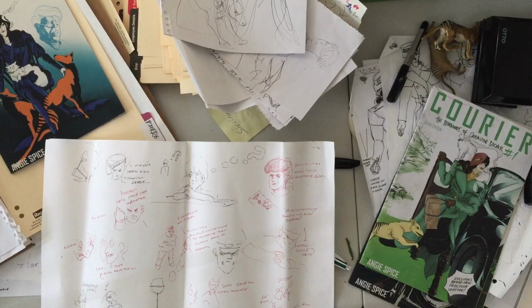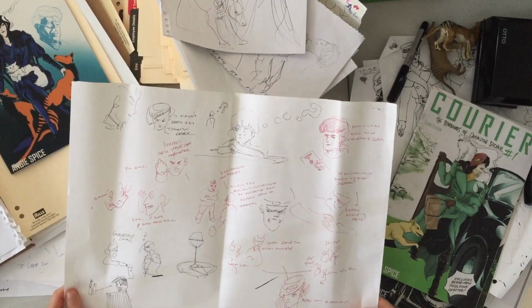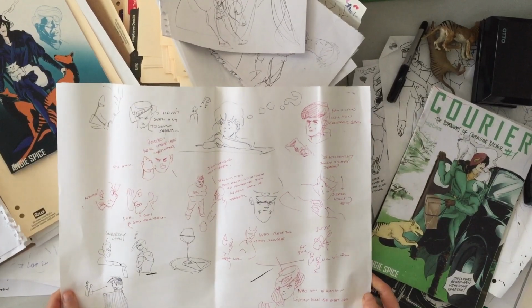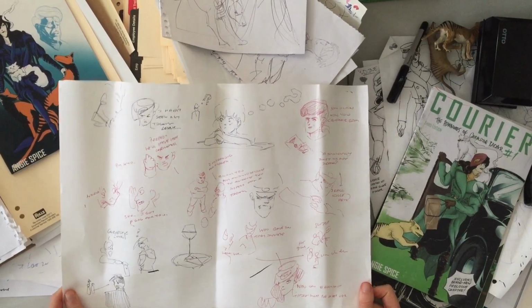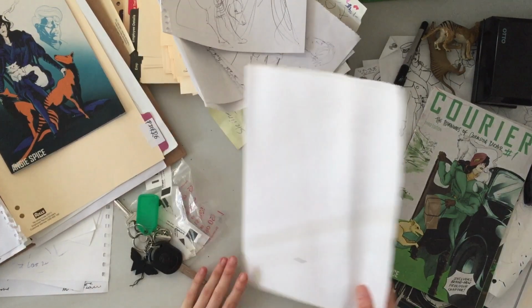This is what I did for last issue. This is what I call a character map, and this shows how all the characters fit into place, especially for a comic issue that has so many characters in it that you've got to coordinate them all. Okay, let's just do this.